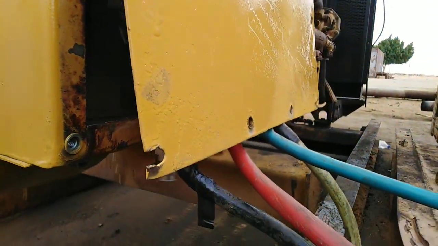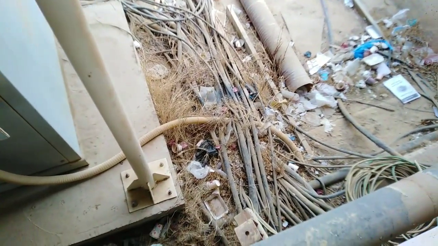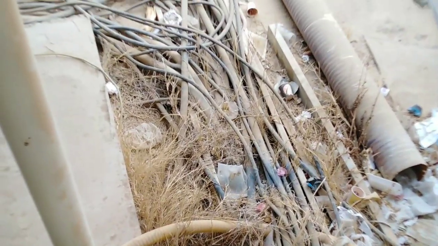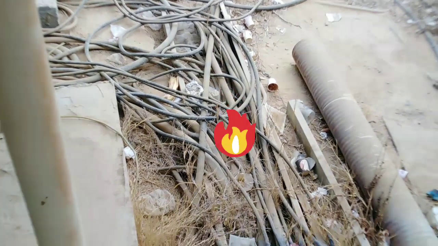Let's move on to another electrical hazard I noticed in my workplace. These power cables have garbage on them. As you can see, plastic bags and waste paper are everywhere. During summer days, power cables get hot, and these plastic bags can catch fire. Also, you can see grass is covering the cables, which makes maintenance work in this area a hard job.